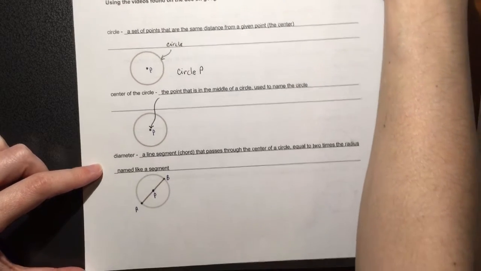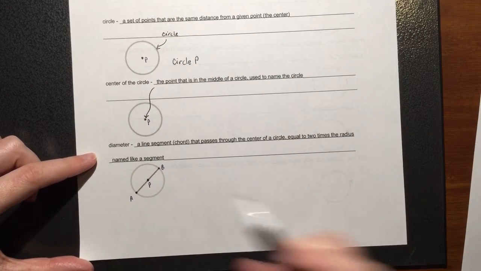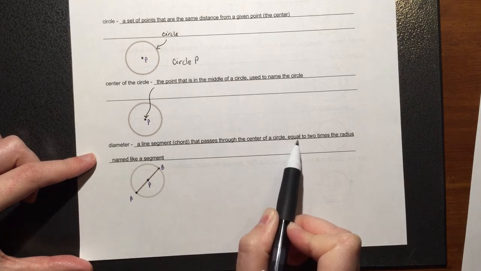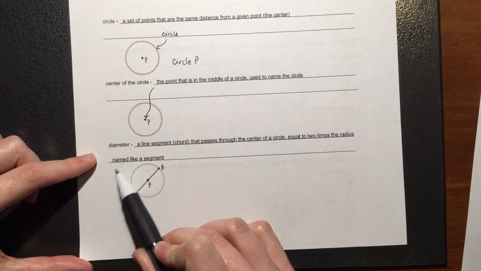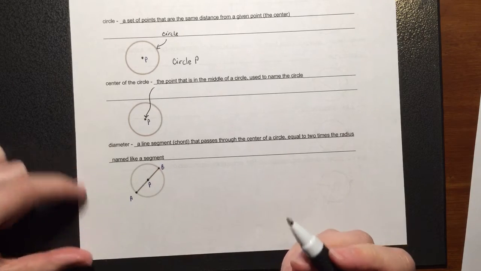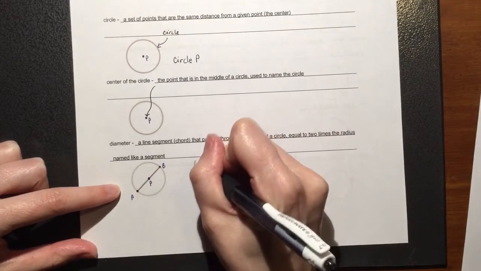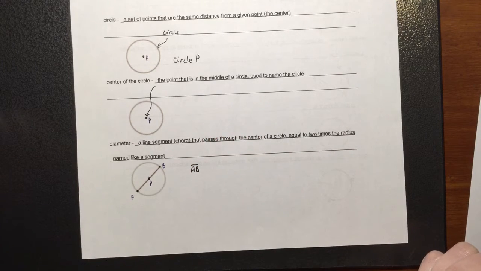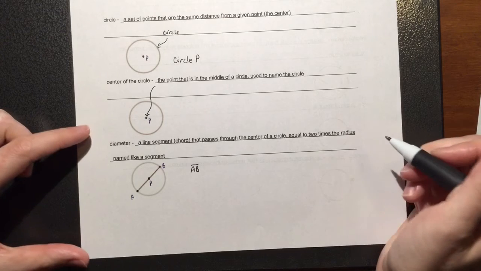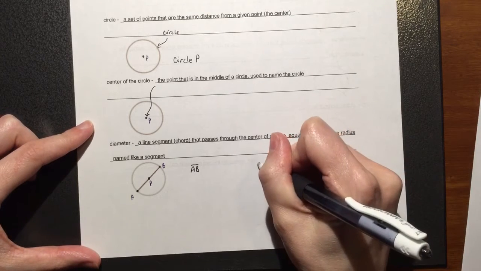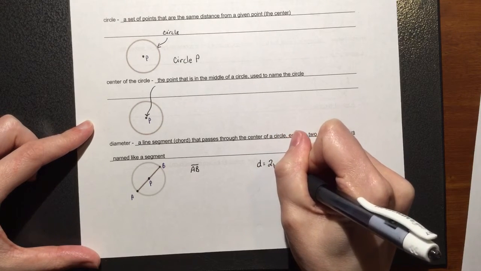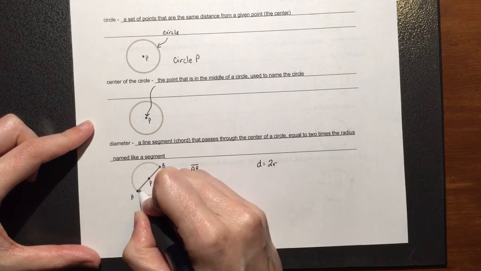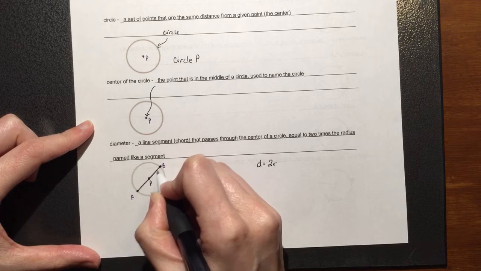Also part of a circle, you can have a diameter. A diameter is a line segment that passes through the center of a circle, and it's equal to 2 times the radius. Whenever you name it, you name it just like a segment. Looking at this one, the diameter is going to be line segment AB. Again, they could ask you to calculate the diameter. Diameter is equal to 2 times the radius. And the diameter goes from that point through the center to that point.